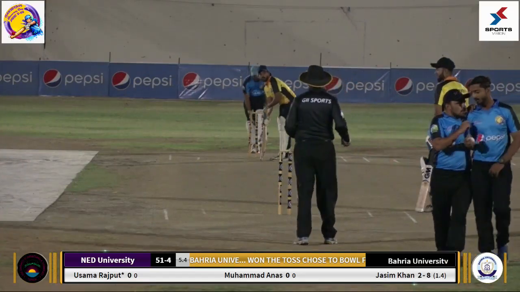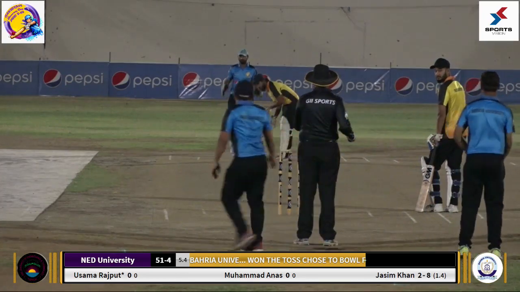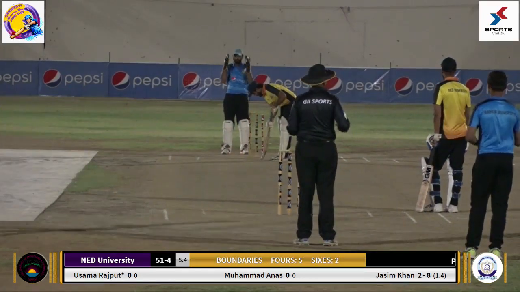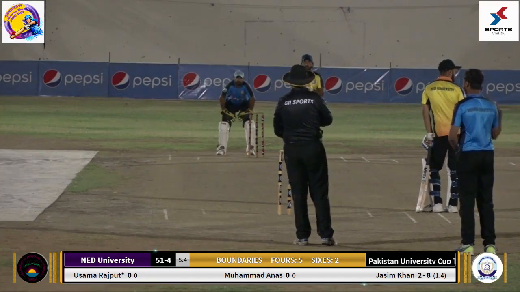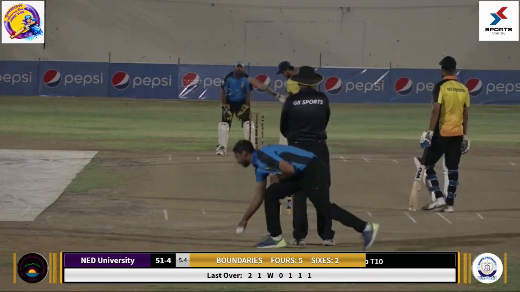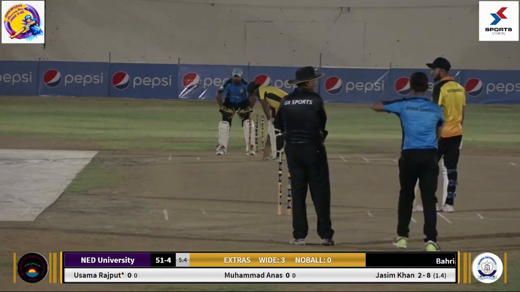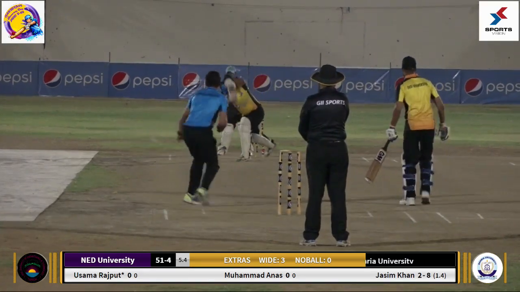Osama Rajput is the next batsman. So both fresh batsmen in the middle, Anas and Osama Rajput. Anas hasn't faced any ball yet, and Osama has also just arrived. 51 for 4, and this over could be the game changing. They need a couple more wickets, which completely push Kennedy towards the back foot.